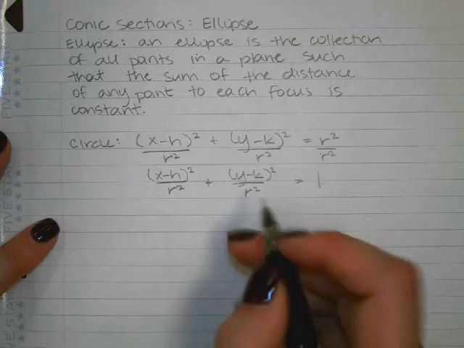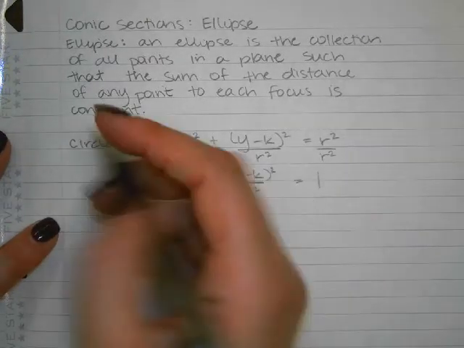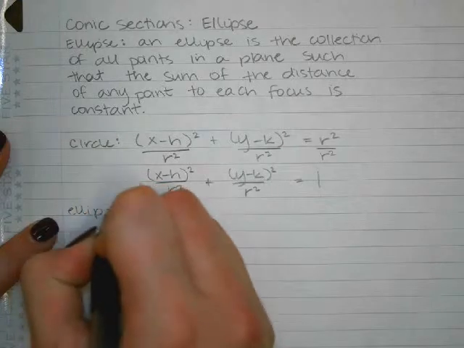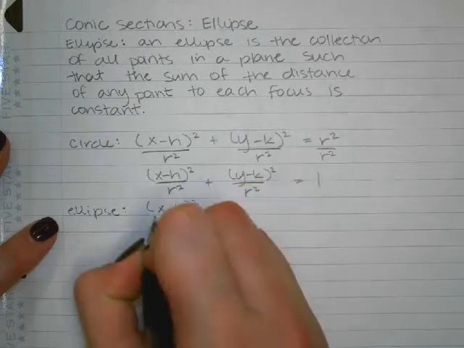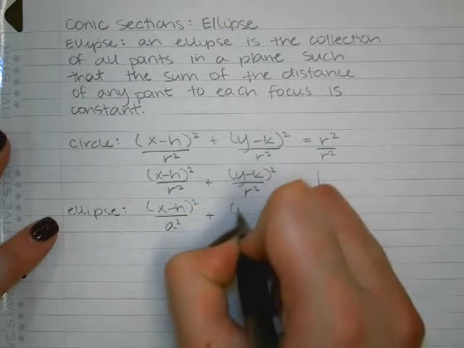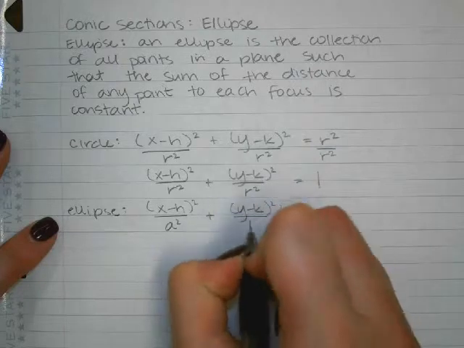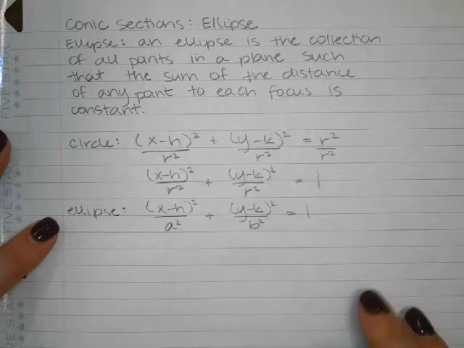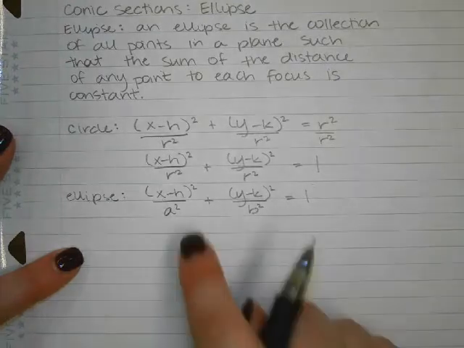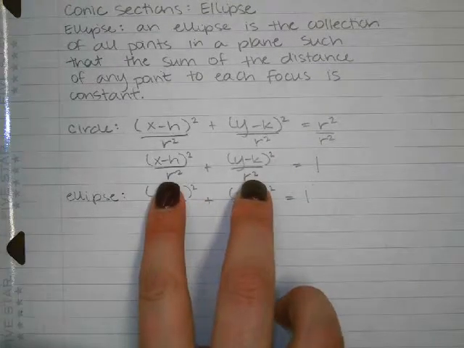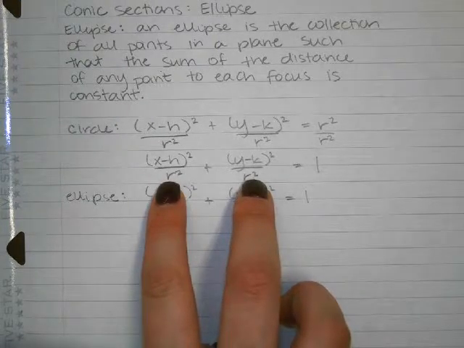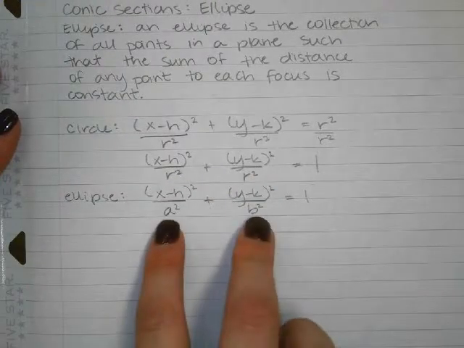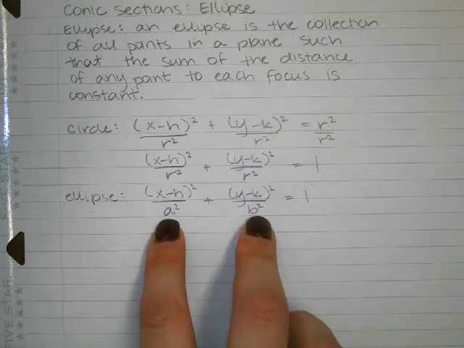An ellipse equation is written very similarly to this version of a circle. So an ellipse is written as (x minus h) squared over a squared plus (y minus k) squared over b squared equals 1. The difference here is that instead of having r squared being the same, instead of having a radius that goes all the way around the circle, the distance between the edge of the circle and the center, you have something that's the idea of a radius, but not quite.